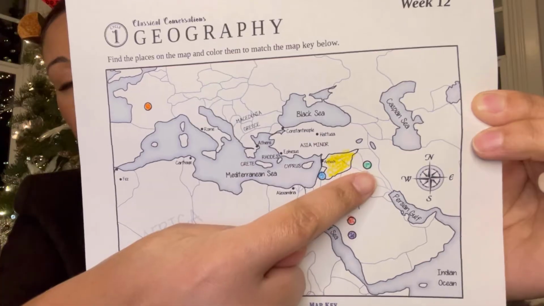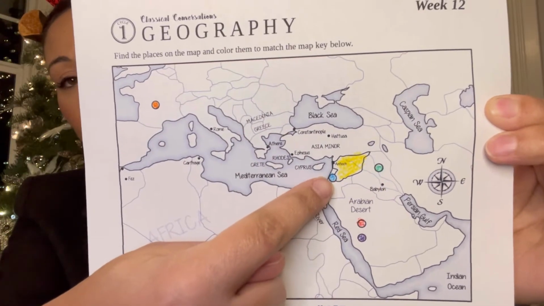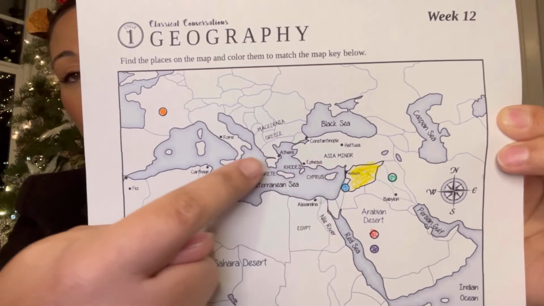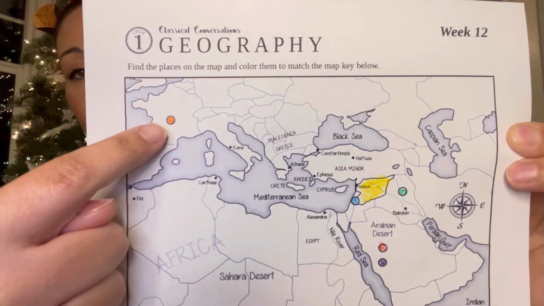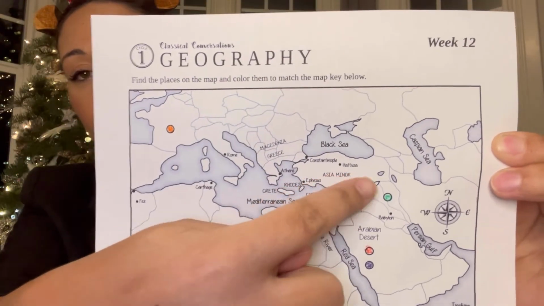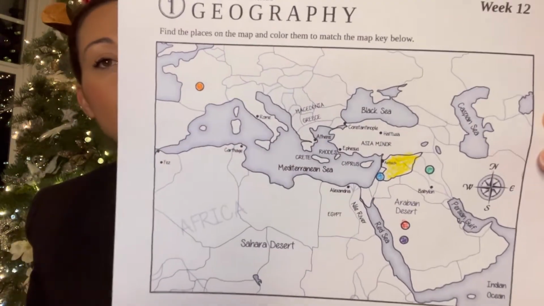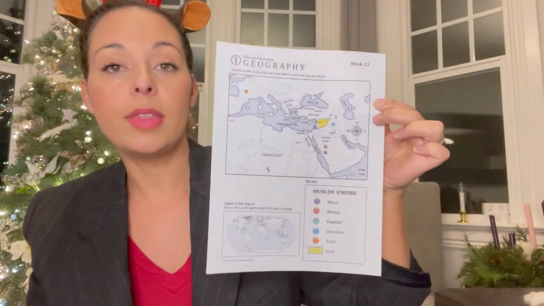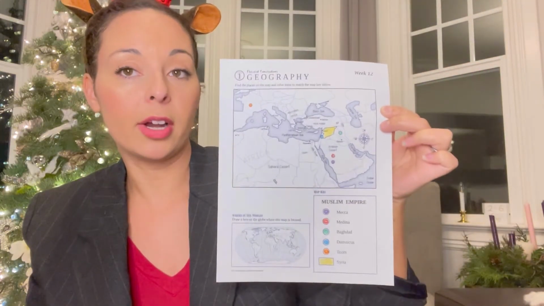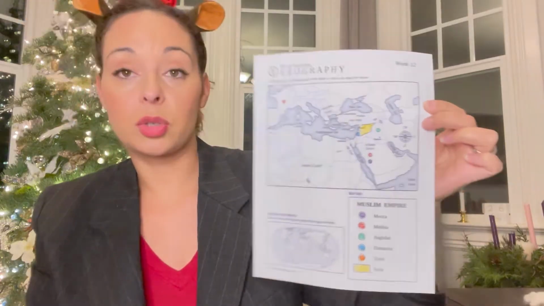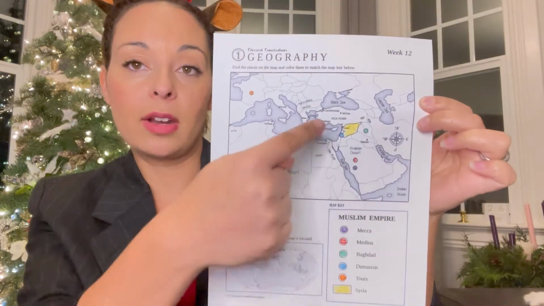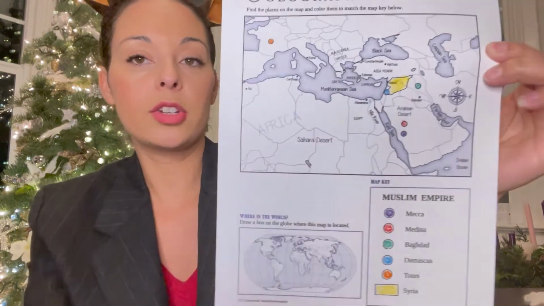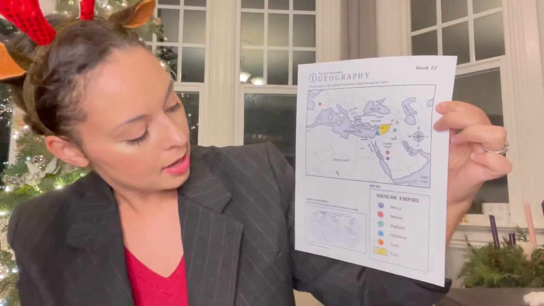Then we have Baghdad and Damascus over here with the blue circle. And then all the way over here is Tur. And then the yellow area here is Syria. And those are all of our locations for the Muslim Empire. And what we did today was just went through and identified all the locations and put different colors on this map. I will also link this map.